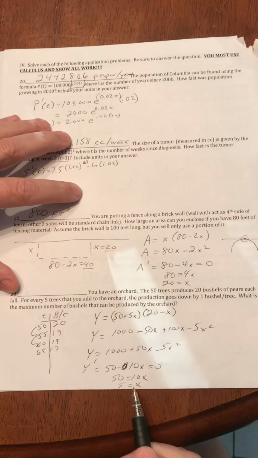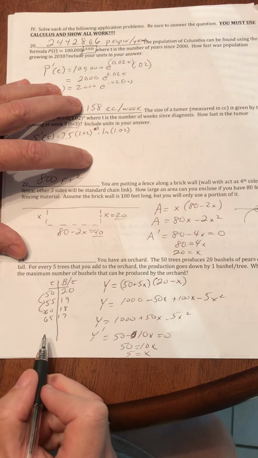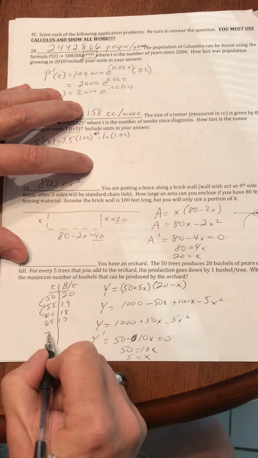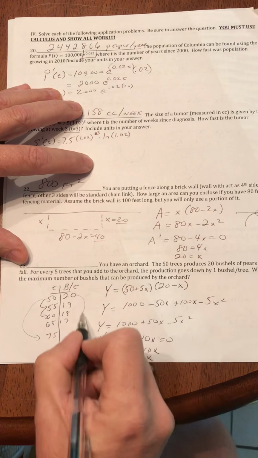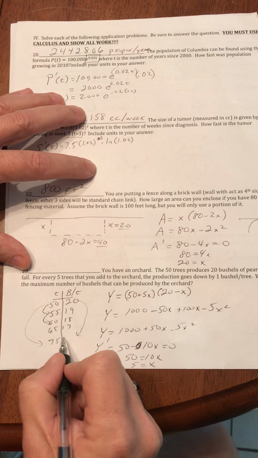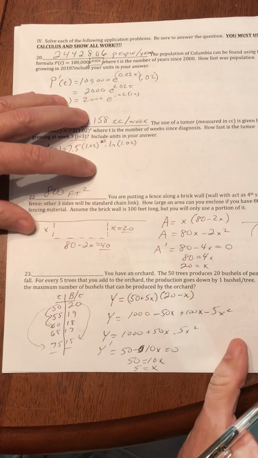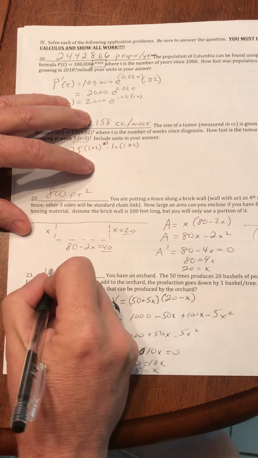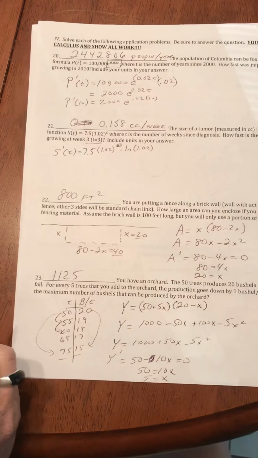Now you can either take that 5 and stick it back into the equation, or just figure out what the values would be on the chart. Basically, it would be 75 trees, because you'd come down 5 rows, and 5 bushels less per tree would put you at 15, and 75 trees times 15 bushels each left me with 1,125 bushels of pears. And that's the test.